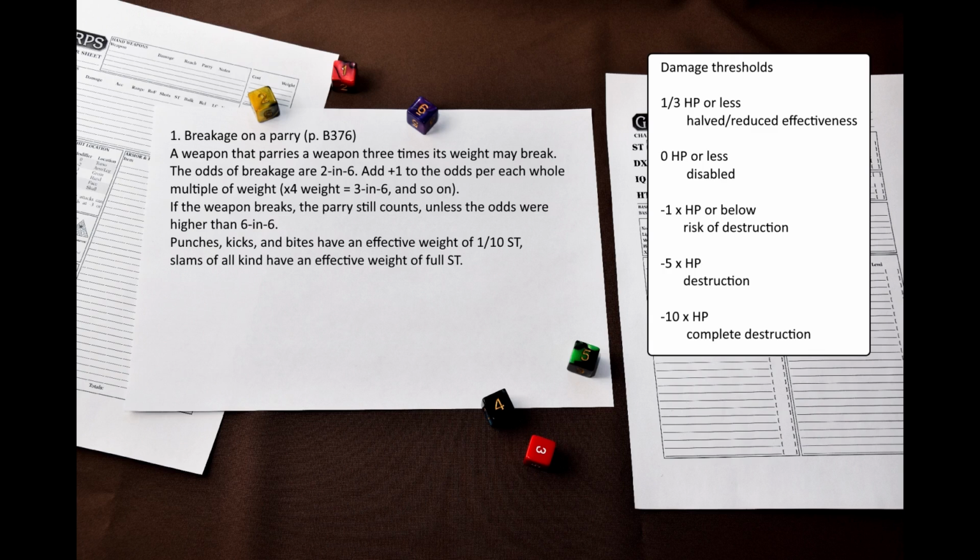First, let's see the breakage on a parry rules. These rules can be found on page 376 of GURPS basic set. If you use a weapon to parry anything 3 or more times its own weight, your weapon may break. If the weapon being parried is 3 times heavier, then the chance of breakage is 2 in 6. Each whole multiple adds +1. Thus, a weapon 4 times heavier gives you a 3 in 6 chance, and so on.